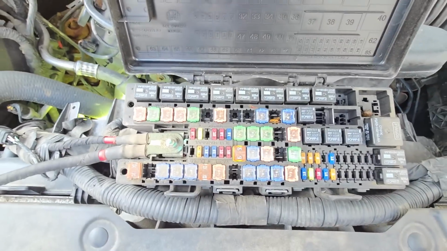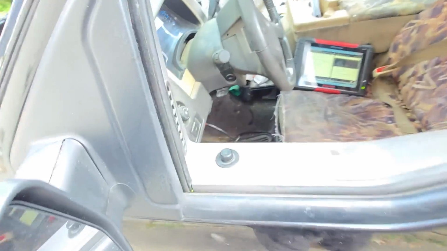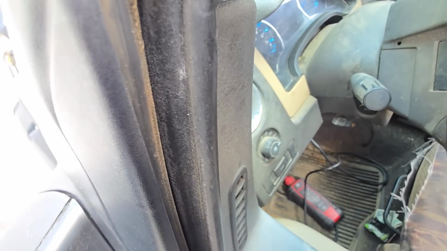You got your owner's manual with you? I'm gonna turn this off so we don't waste your gas. No, I'm not worried about wasting it. Well, I mean, so we don't run out, right?